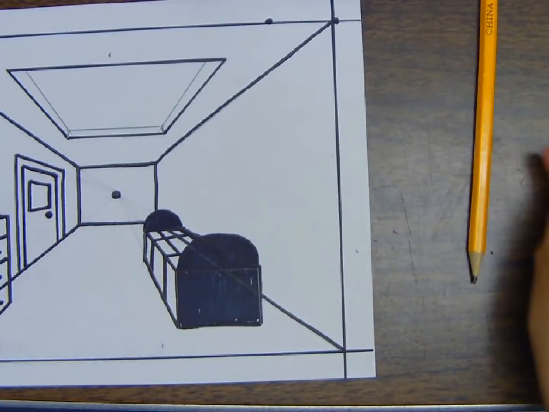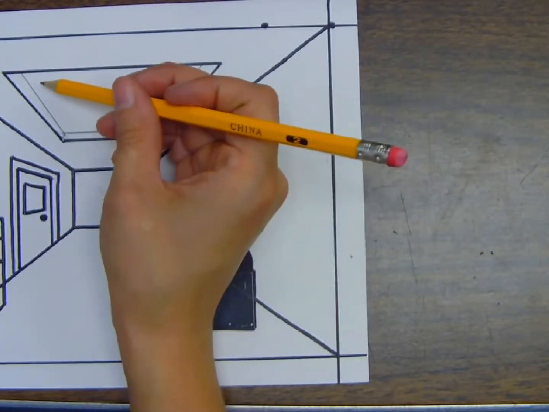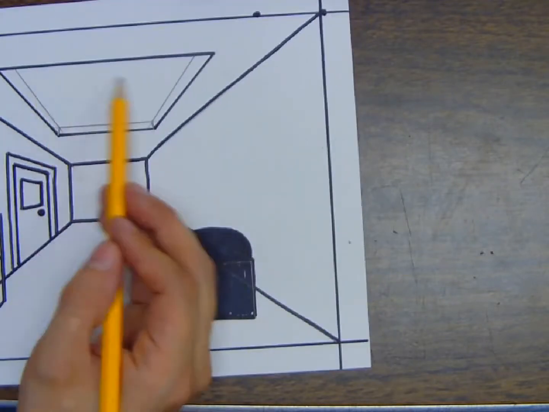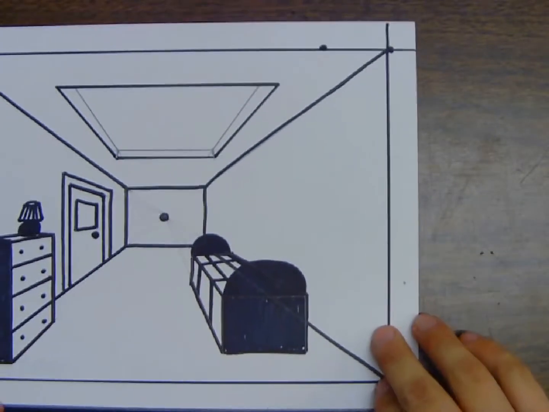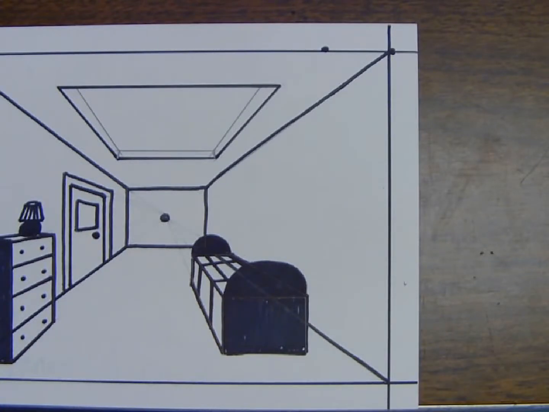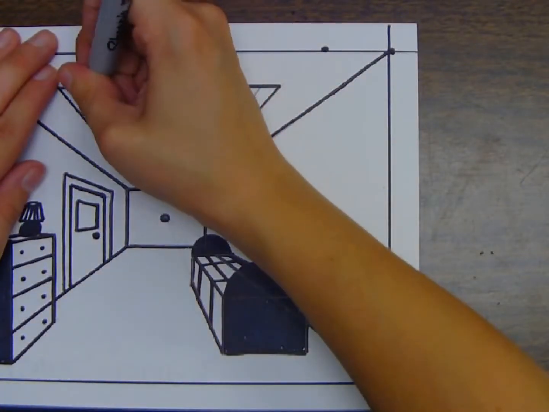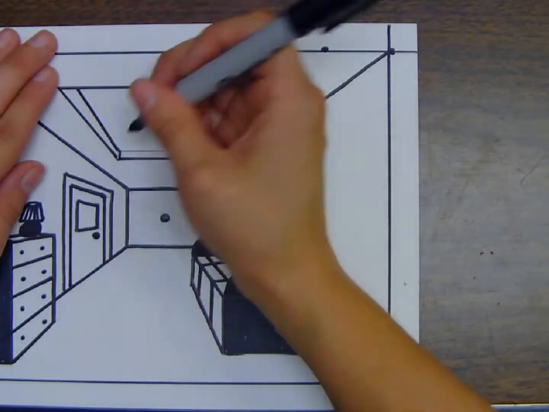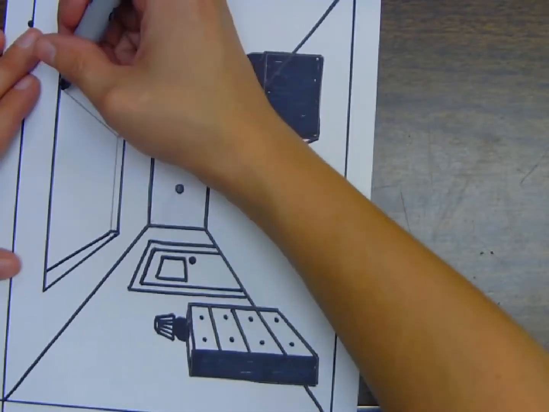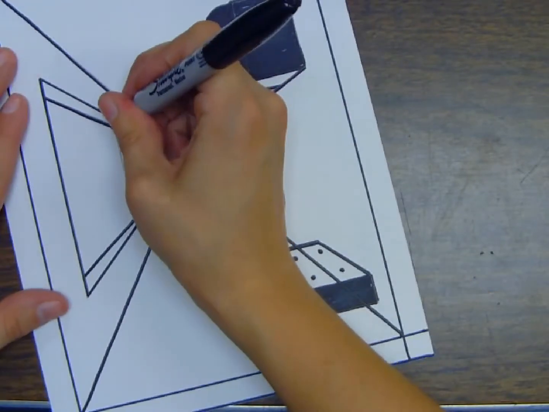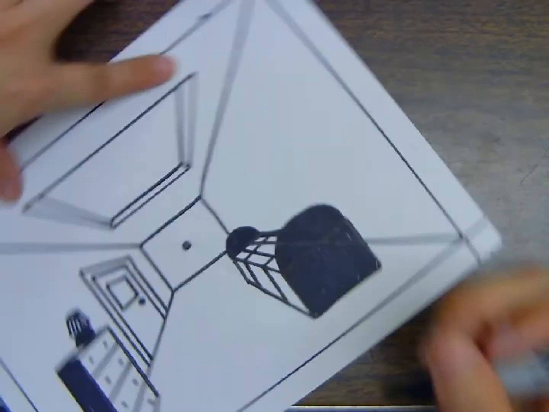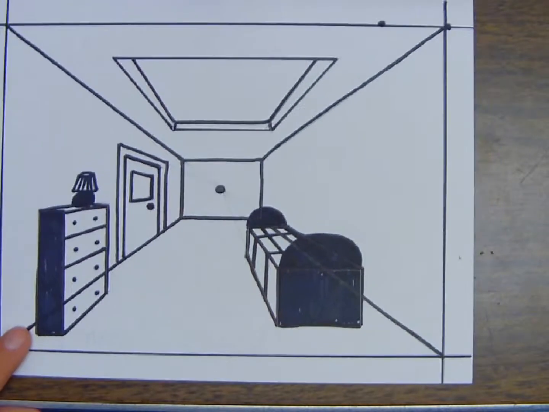Okay, and what you probably want to do, okay, when you're coloring is maybe color this in blue here, just so that it looks like the sky. I'm just going to quickly go over these lines in Sharpie so you can see them a little bit more clearly. All right. And there you have it, a skylight.